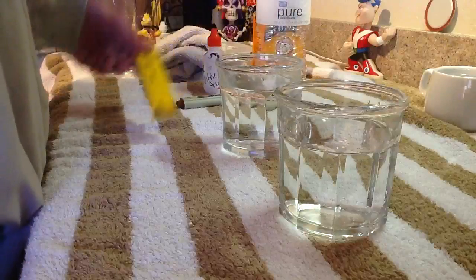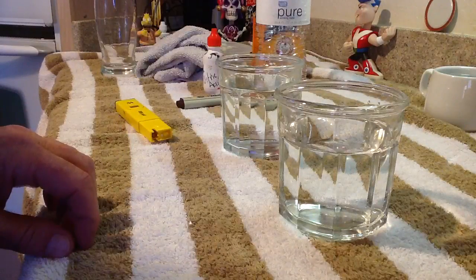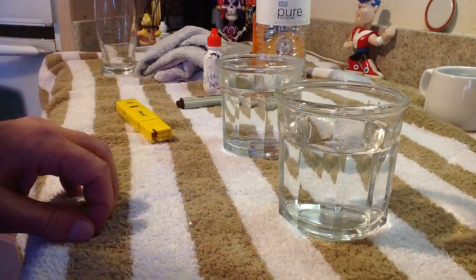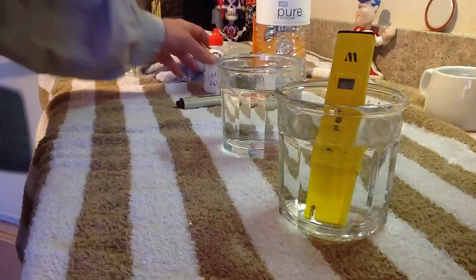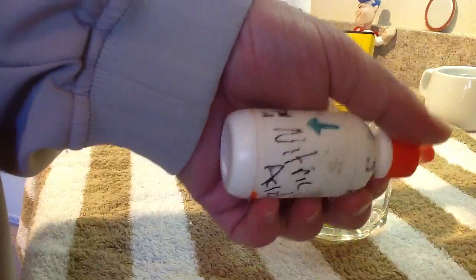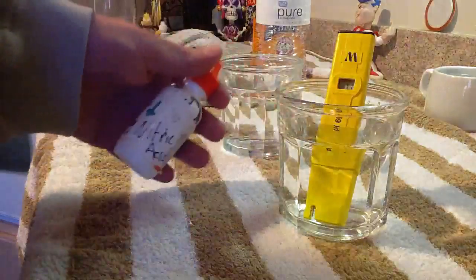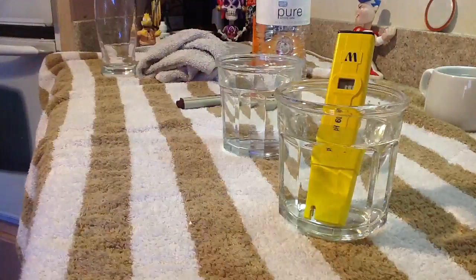Now, let me tell you one more thing about pH. When water is purified, it loses its ability to remain pH neutral. Watch. What I have here is a pH down. It's a nitric acid. It is pH 1 or -1. It is similar to hydrochloric acid in your stomach. It's not near as toxic, but let me illustrate.